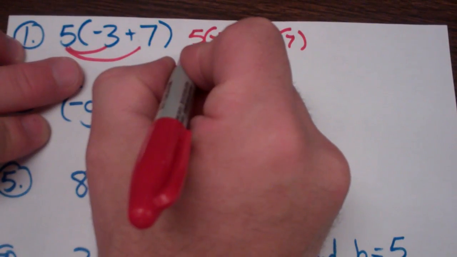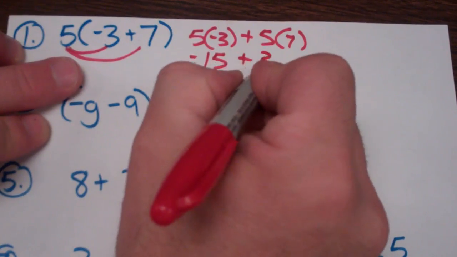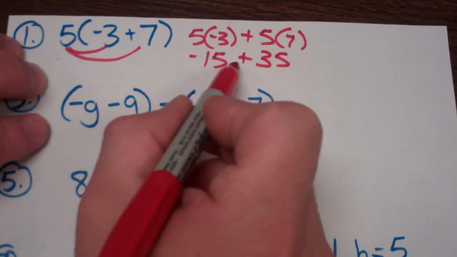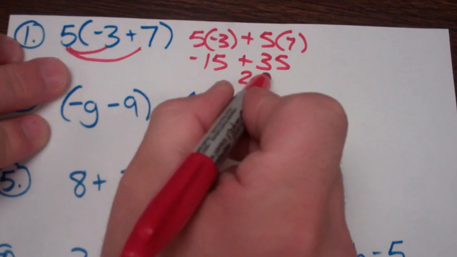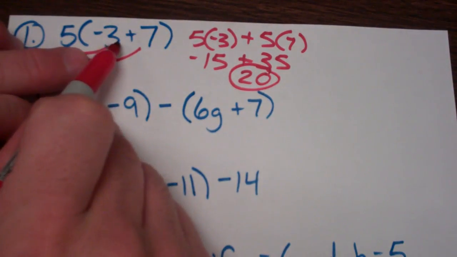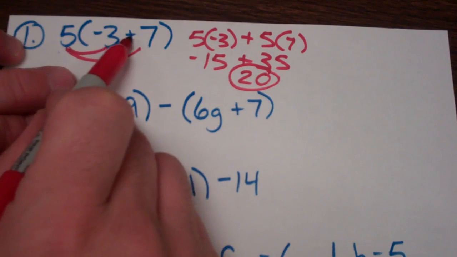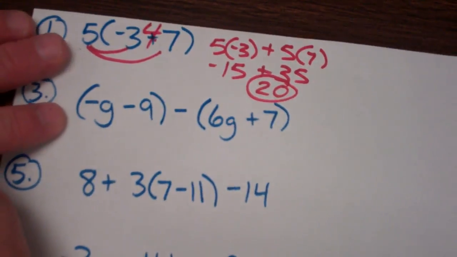Could also write it like this: negative 15 when I distribute to the first one, 35 when I distribute to the second one. And then, of course, when I add two things that have different signs, I subtract their absolute values and use the sign of the larger, which is positive. If I were to do it right over here now with order of operation, since I could do this, I would say different sign subtract, sign of the larger, which would have been 4, and 4 times 5 is 20.